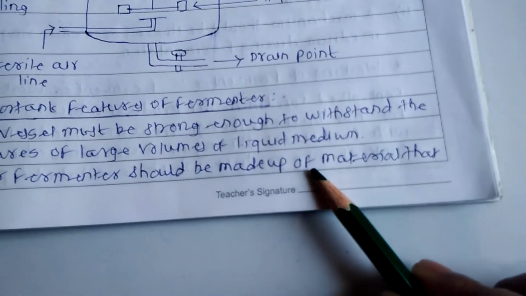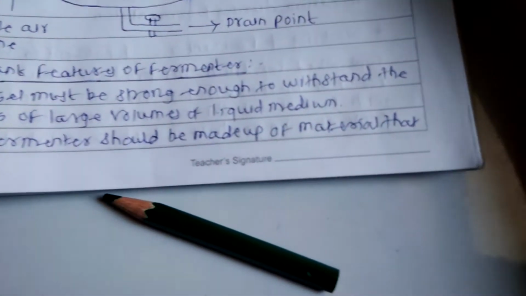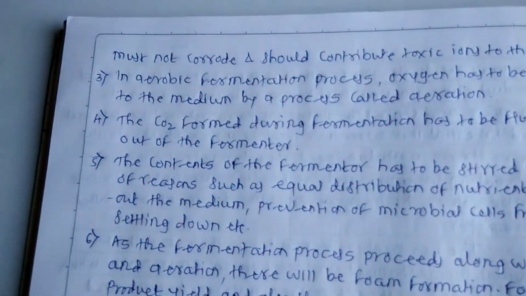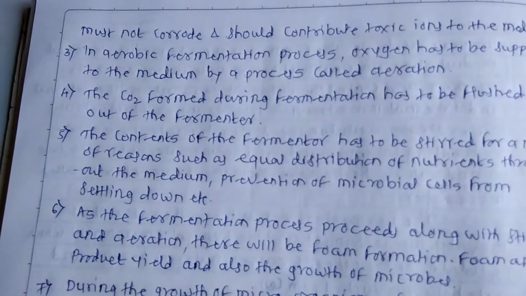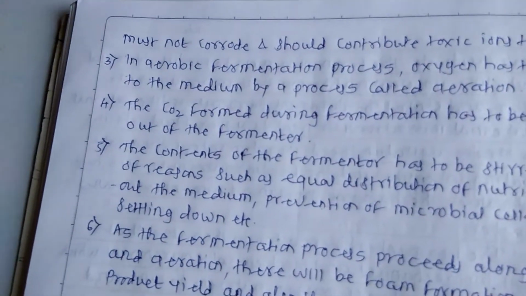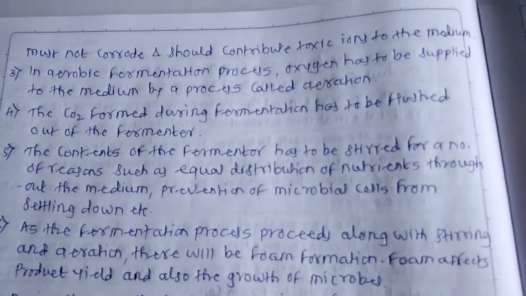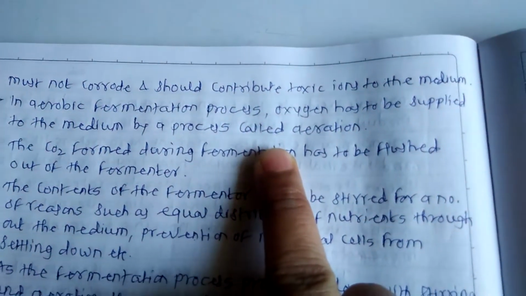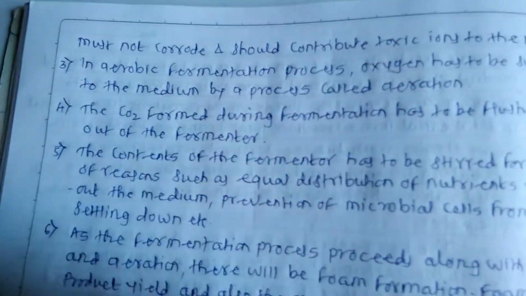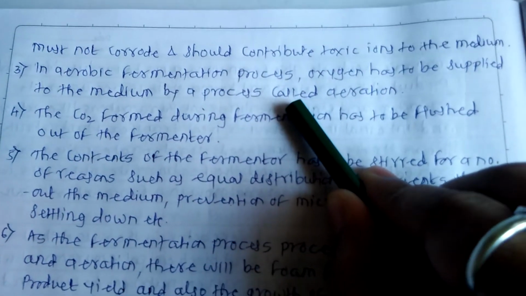Second, the fermenter is made of such materials that it must not corrode, so the materials used in a fermenter are good. Next, in an aerobic fermentation process, oxygen must reach each and every part of the media and of the fermenter.